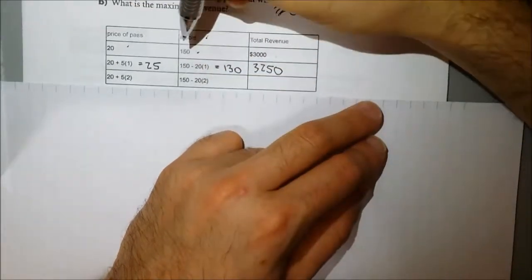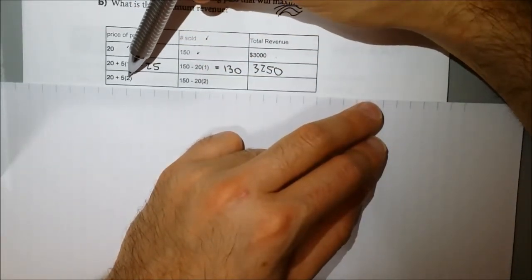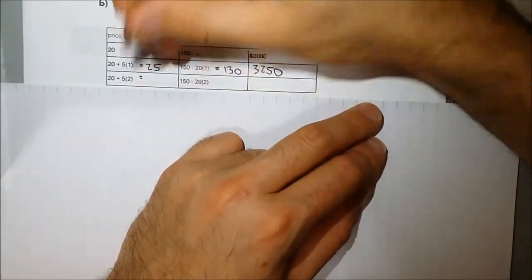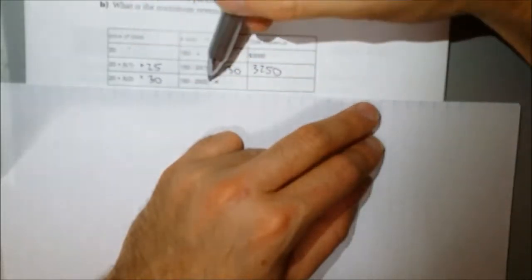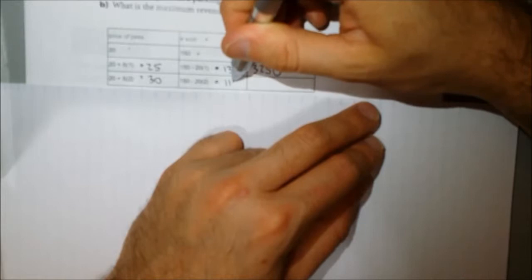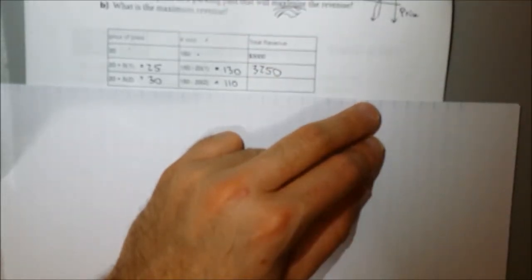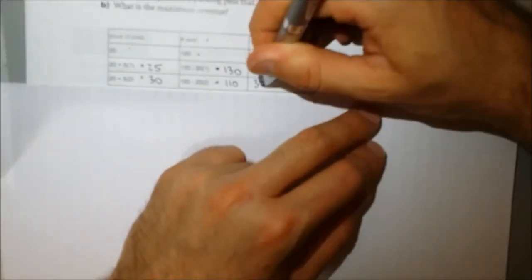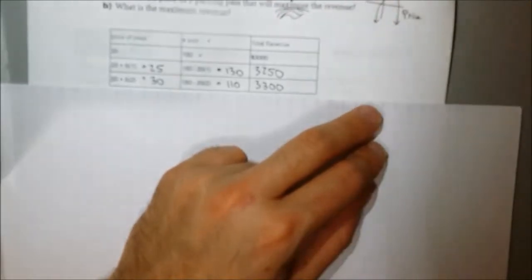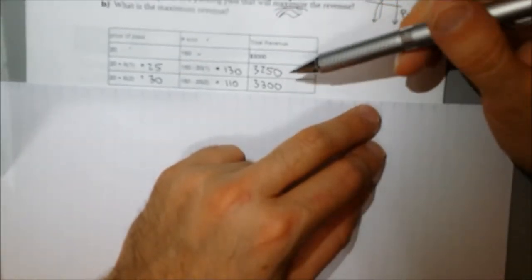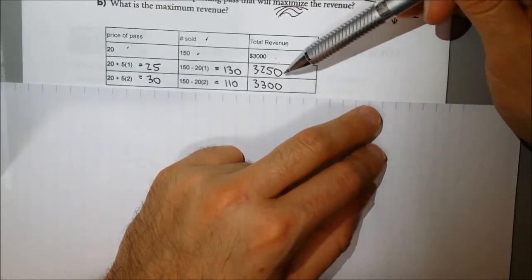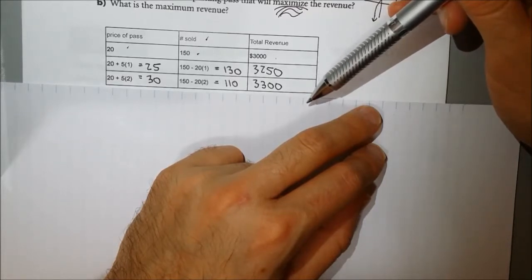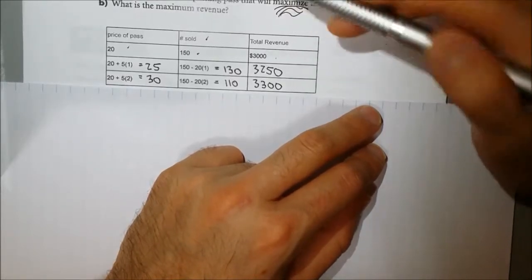Awesome. Alright, on the next step, this time we've increased the price twice by $5. So it's a $10 increase, and now you're at $30. So we're going to lose 2 times 20 students, so we're going to have a grand total of 110 students. I'm doing this just to see what happens to the price, so we can see that price going up. If you continue doing this, you're going to see the revenue hit a certain spot, and then it's always going to start decreasing after that.